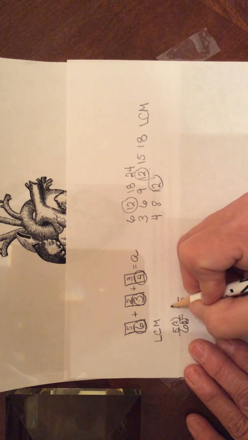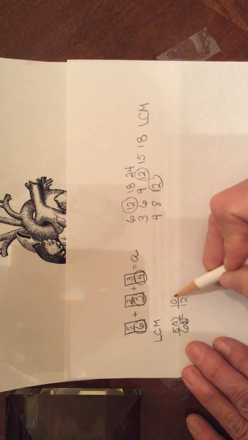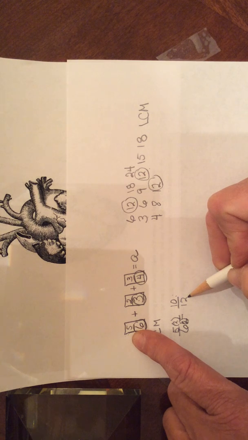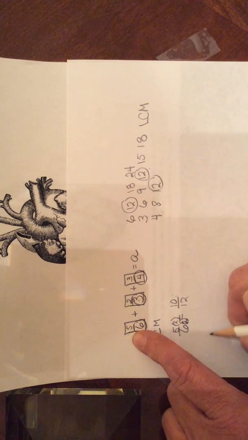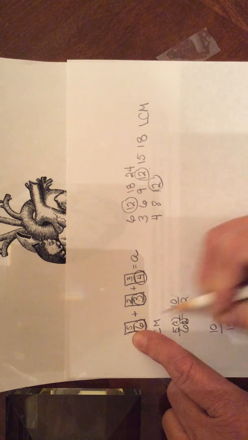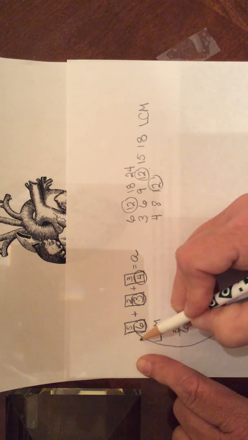So 5 times 2 is 10. And 10/12 becomes the new fraction that is equivalent to 5/6. So I'm going to write that down here so I don't forget what I'm doing. Because now these two have become equivalent fractions.